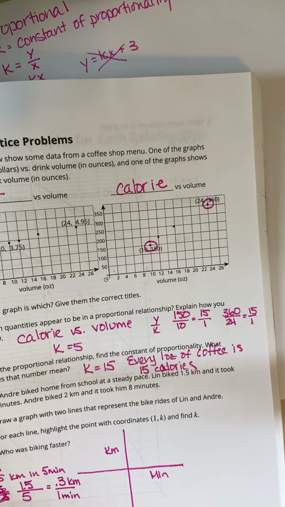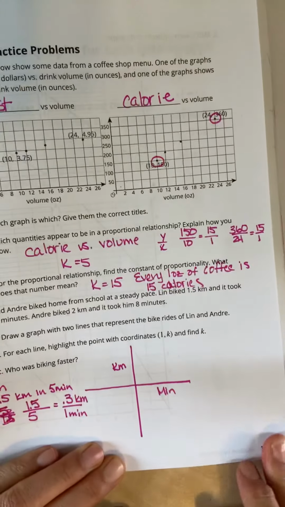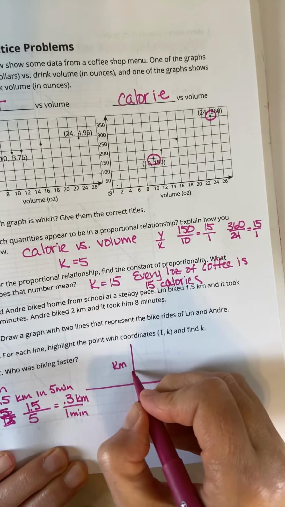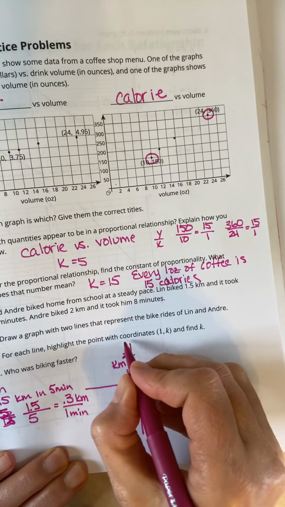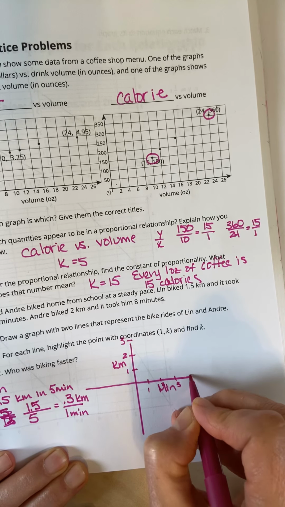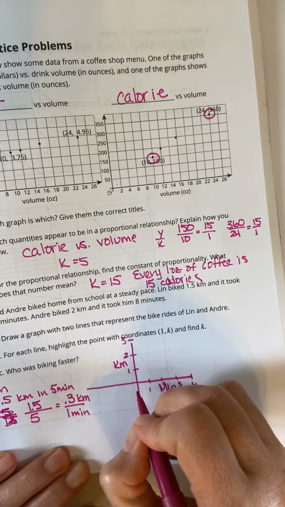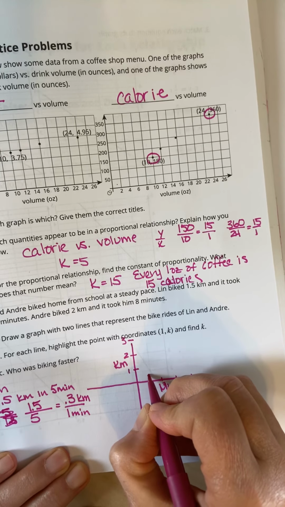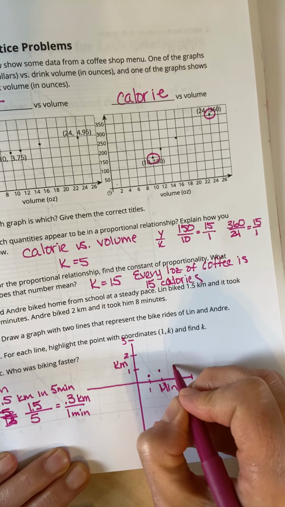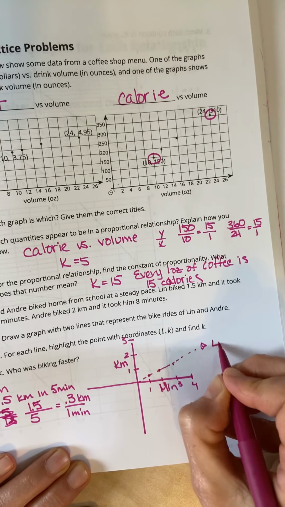Okay. So if I graphed Lynn, let me scoot that up so you can see it. If I'm graphing Lynn, I'm going to make these by 1 kilometer, 2 kilometers, 3 kilometers, and 1 minute, 2 minutes, 3 minutes, 4 minutes. Okay. So I'm going to graph Lynn. So for every 1, she goes 0.3. 2 would be 0.6. Okay. 3 would be 0.9. So that's going to be Lynn's line. It would look like that.